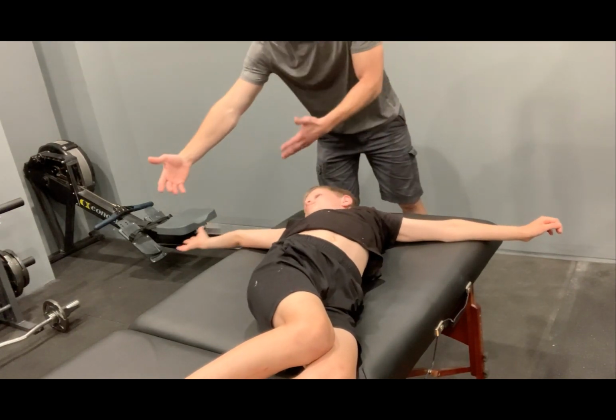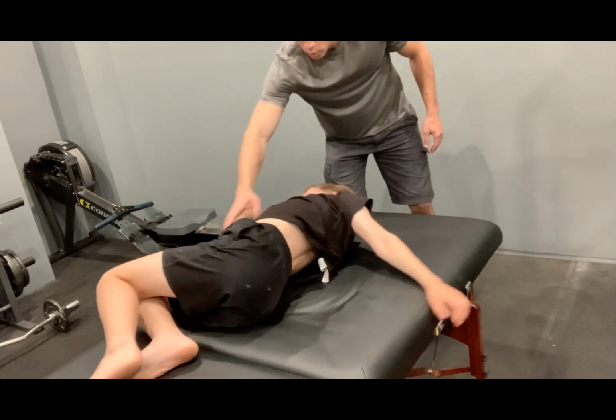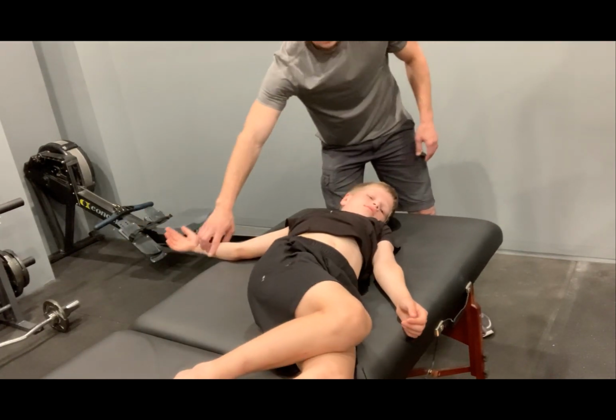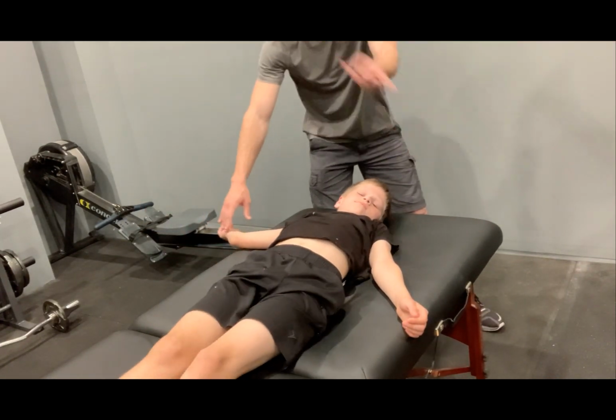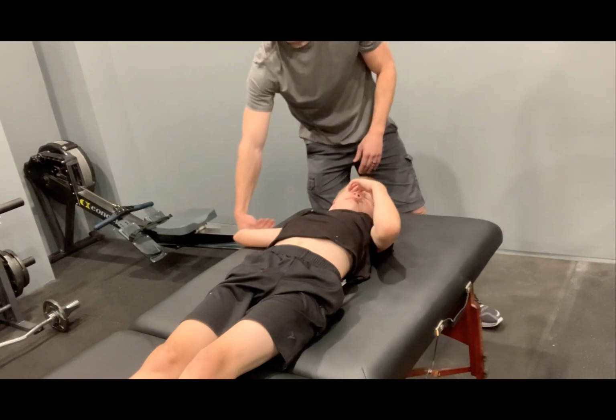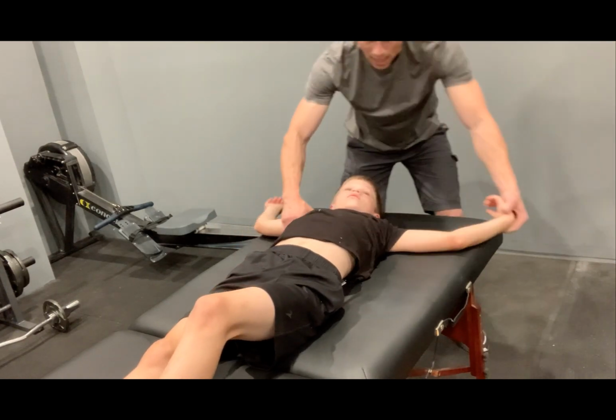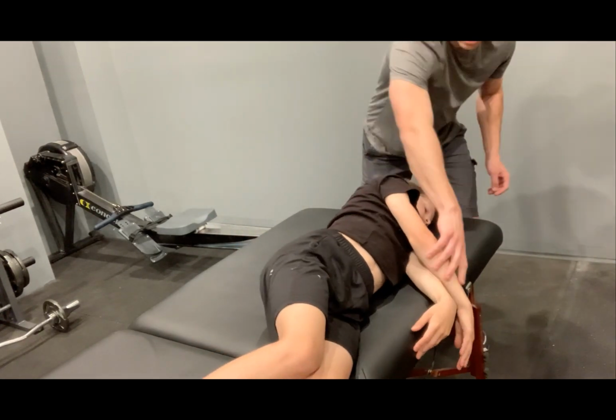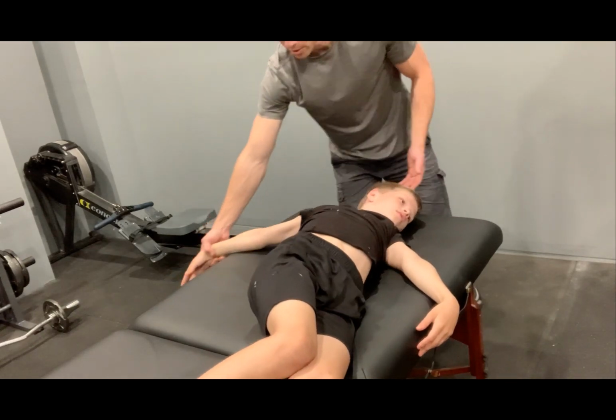Then of course we can have him come the other way. Now I want you to stay here, stay on this side. Instead of clockwise, counterclockwise, of course we do it with the opposite arm as well. So now Luke, come back on your side. Starting here, now instead you're going to reach down first.